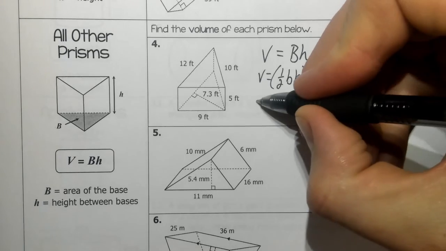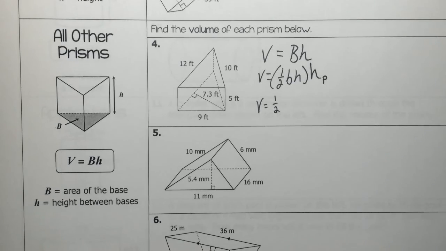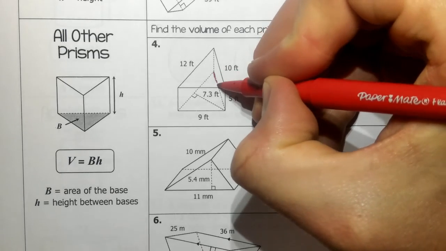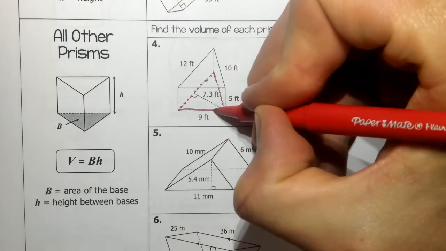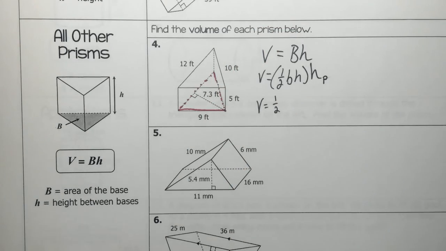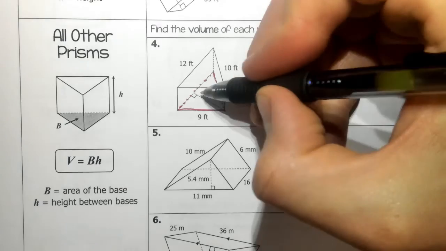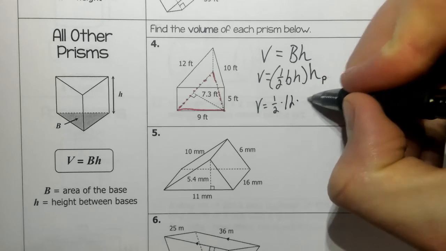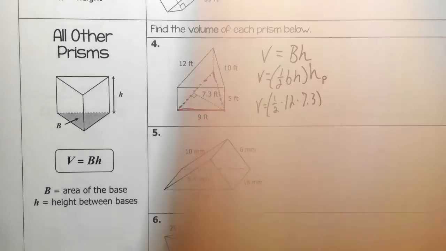All right, so 1/2. Now the base of the triangle. Okay, so let's do it like this. I'm going to trace the triangle that I'm looking at in red. So there's the triangle. The base of that triangle would be 12, right? It's the same here and here, and then the height is 7.3. So, all right, times 12 times 7.3. All that's in parentheses, and then the height of the prism is this right here.